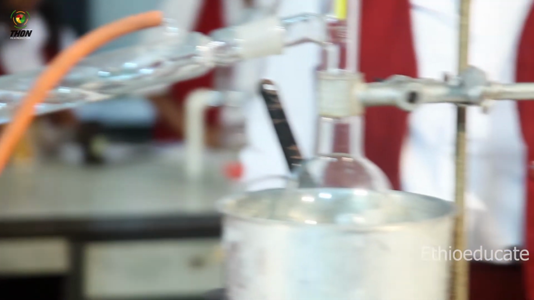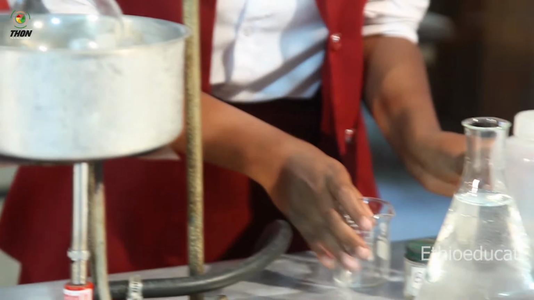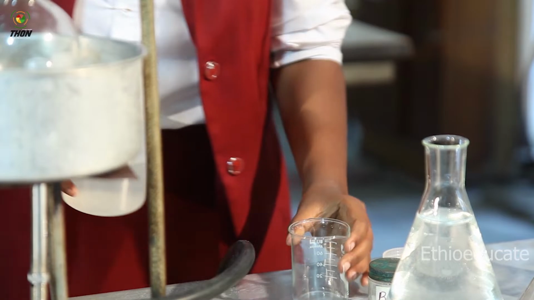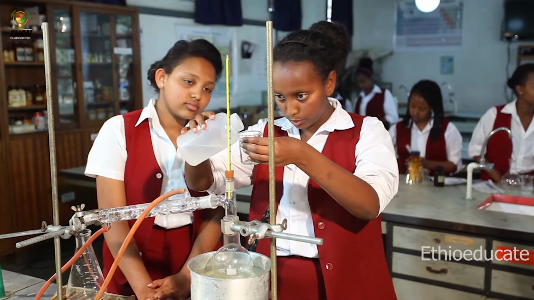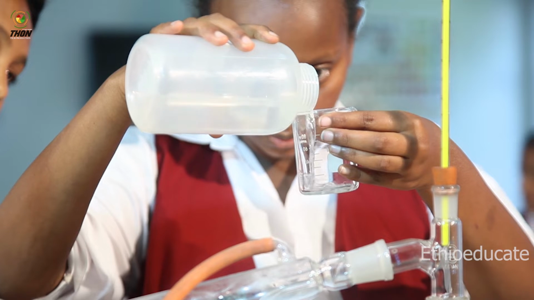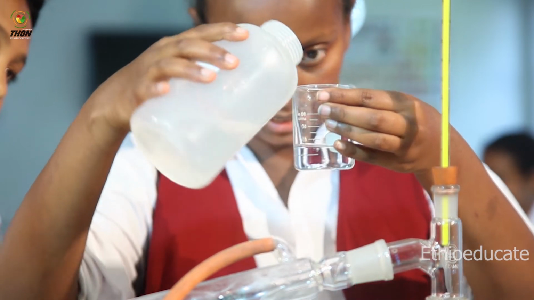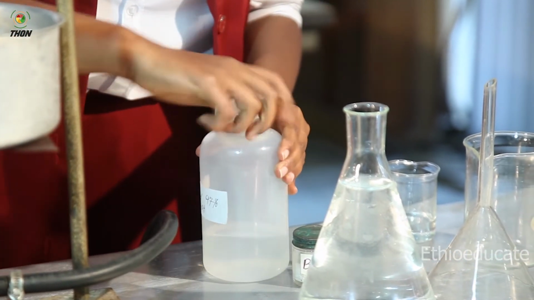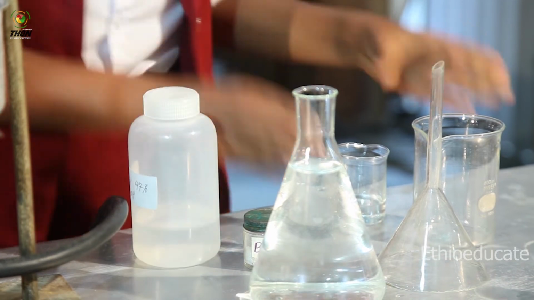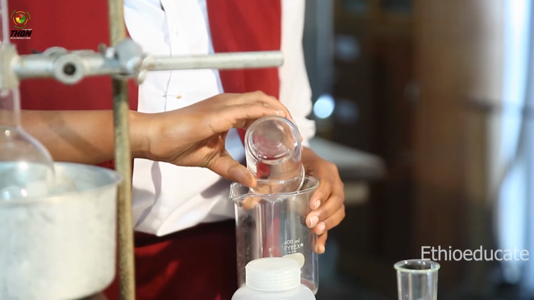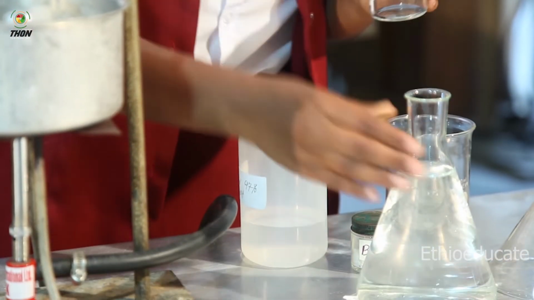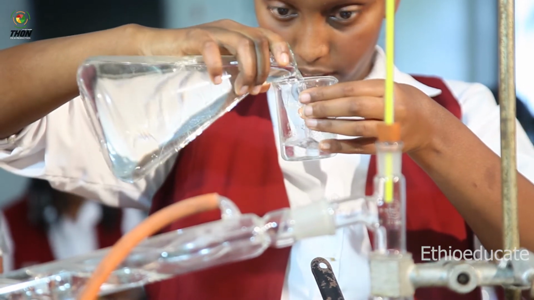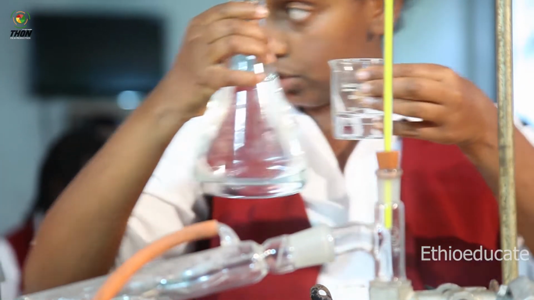Okay, so I'm going to form a mixture. Now I'm going to take 30 milliliters of ethanol. Okay, that's about enough. I'm going to add it to my beaker. And I'm also going to take 30 milliliters of water. So we're making the mixture to be separated. Okay, this is about enough.